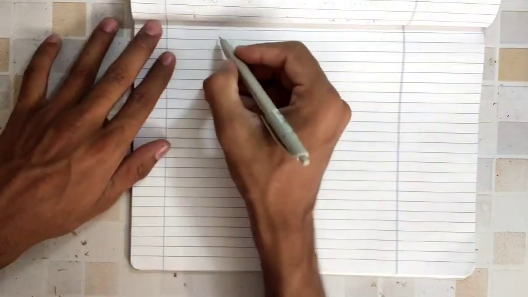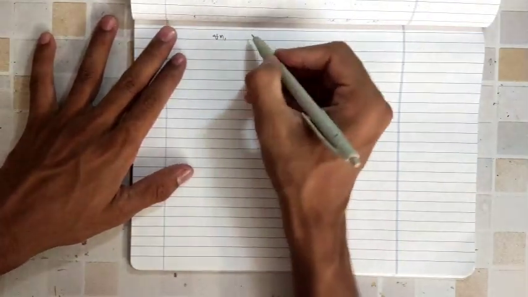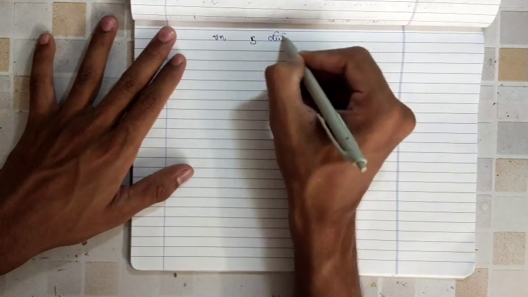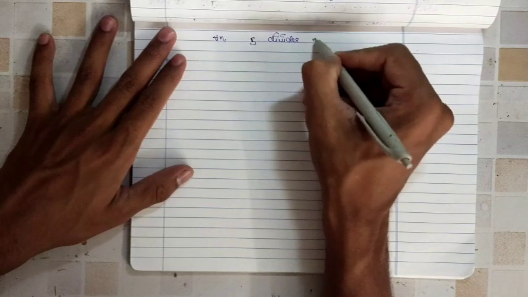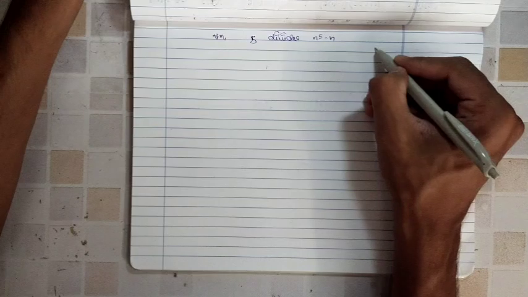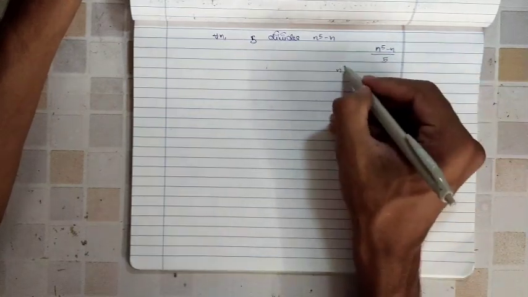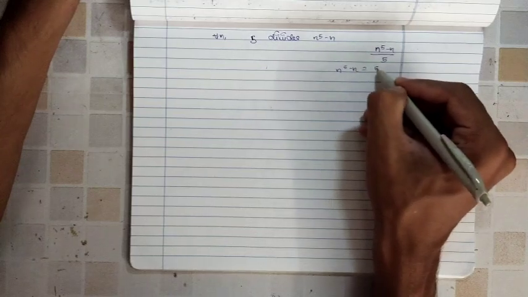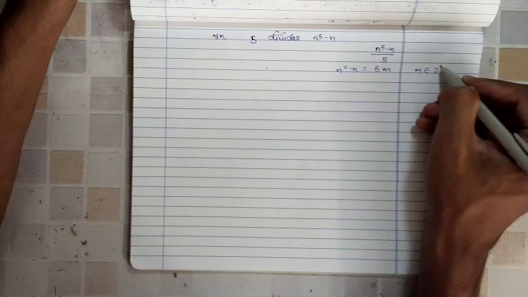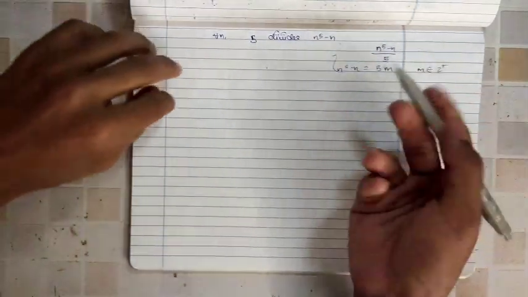Then here we have to prove by mathematical induction, for every positive integer n, that 5 divides n power 5 minus n. So 5 divides n power 5 minus n is nothing but n power 5 minus n divided by 5, or n power 5 minus n is equal to 5 into some integer m, where m belongs to the integers Z. Okay, remember this thing because we will be using that later.